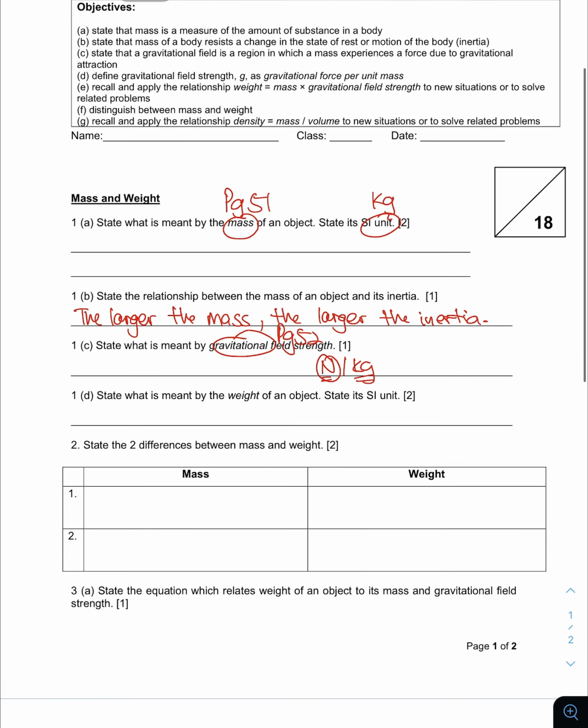1d, they ask you to state the meaning of the weight of an object. I think you can also find this in the booklet, on page 54. The SI unit for weight: weight is actually a type of force, so the SI unit of weight will be the same as the SI unit of force. This will be measured in Newton.